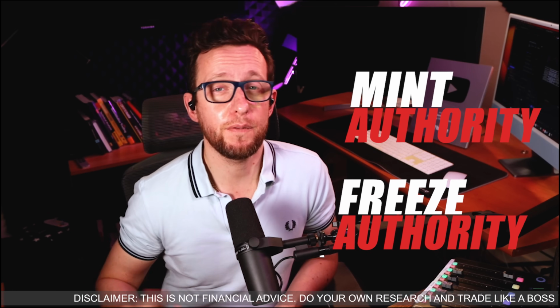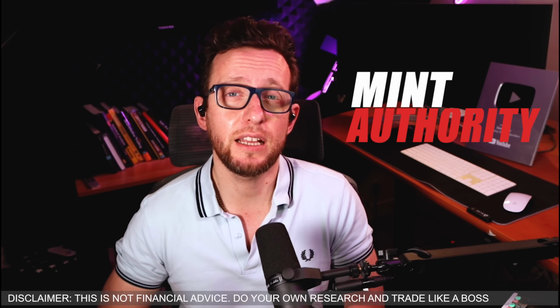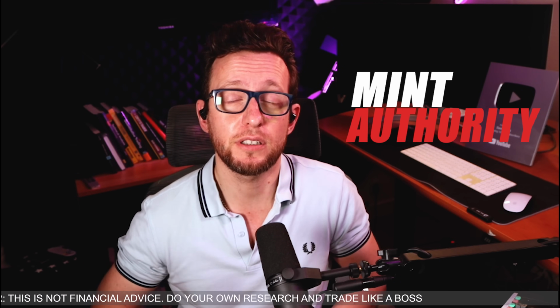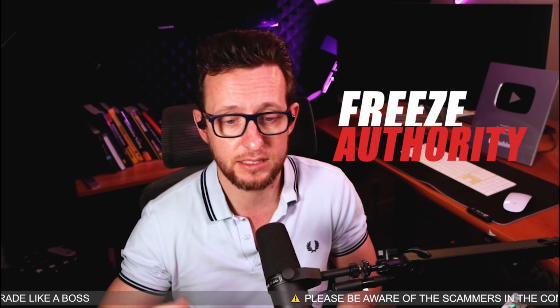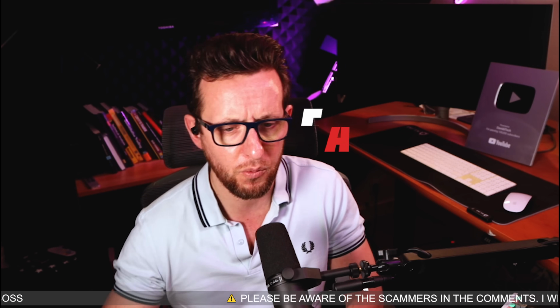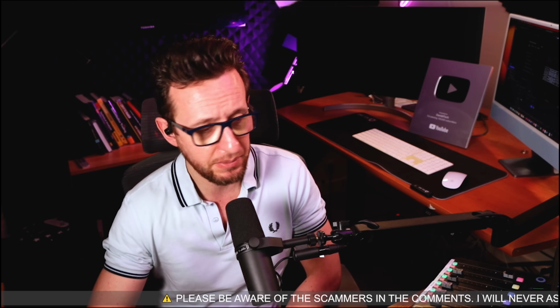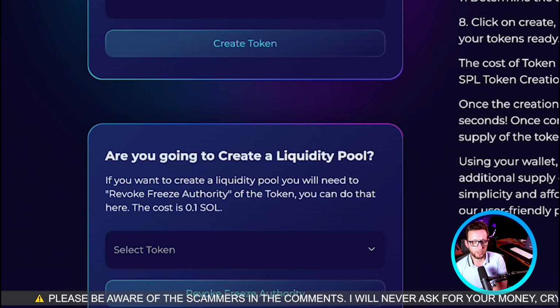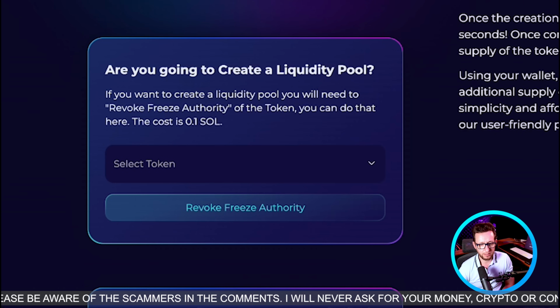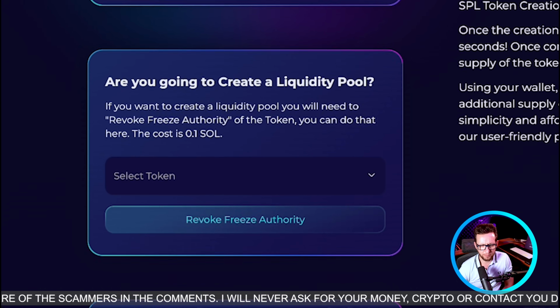Fantastic. Right, next we're going to have to revoke Mint Authority and Freeze Authority. Mint Authority allows us to mint more tokens. We don't want that because that will dilute our capital and dilute the price of the coin. And Freeze Authority allows us to create a liquidity pool. It's easy to do and will cost about 0.1, I believe, Sol each. Let me have a look here. Yeah, 0.1 Sol each. Okay, so what we're going to do now is revoke Mint Authority and also Freeze Authority.